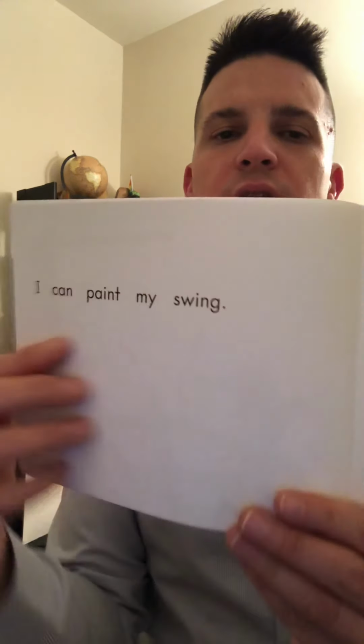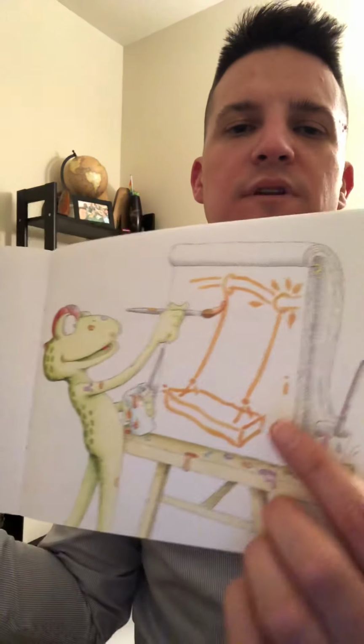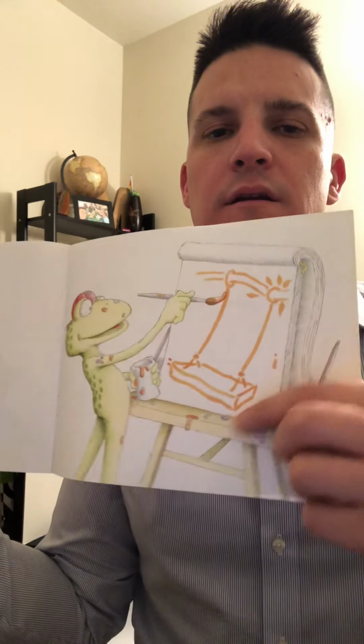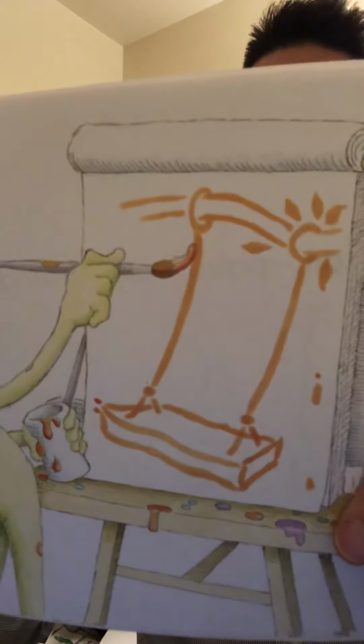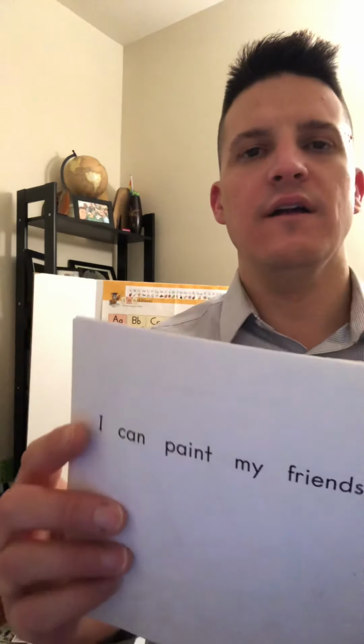Think about the first letter and sound. Think about what makes sense. What is Froggy painting? You tell what that is? Check our words. I can paint my swing. Nice job. If you figured it out, give yourself a pat on the back. If you tried anyway and you didn't figure it out, give me a thumbs up. Nice job, kindergartners. I like how you're persevering on those words that might be tricky.